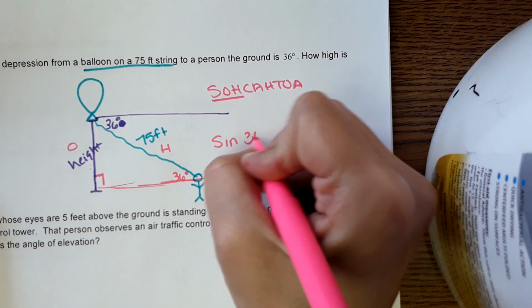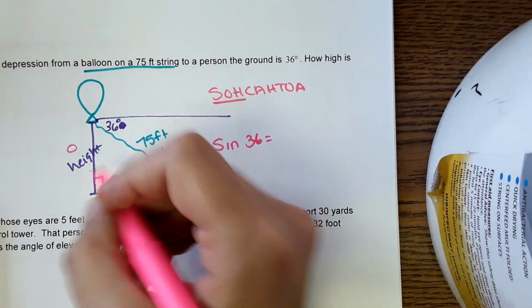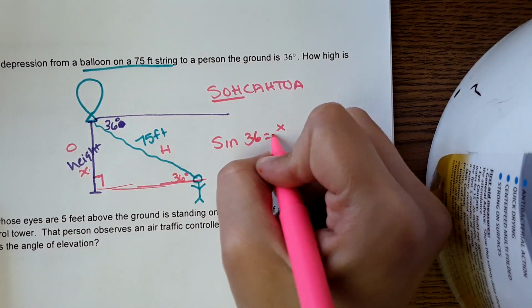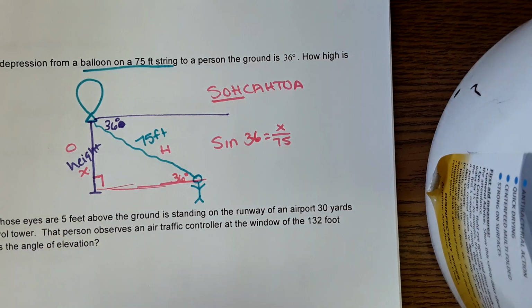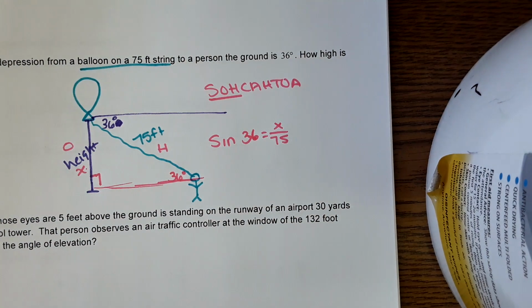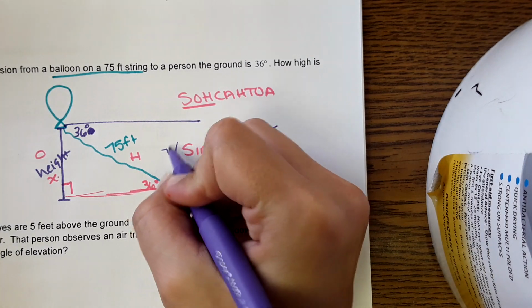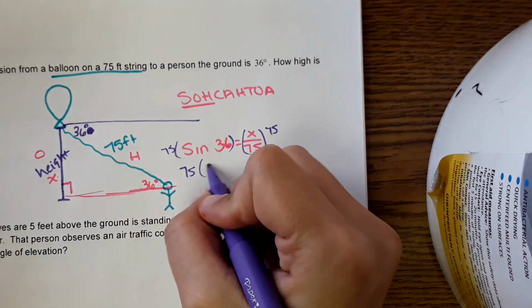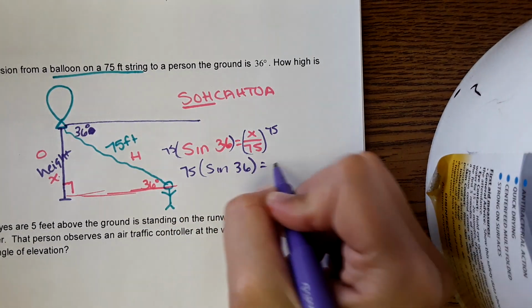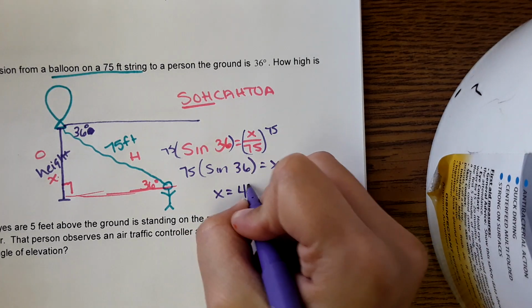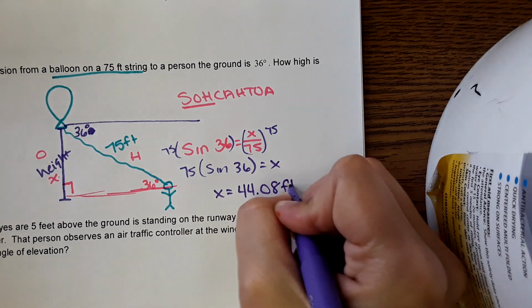Sine of 36 equals, call this x, over 75. Then multiply both sides by 75. 75 sine 36 equals x. And x equals 34.08 feet.